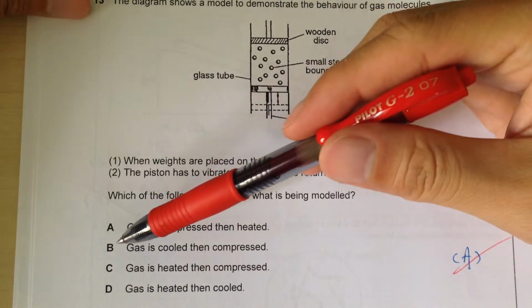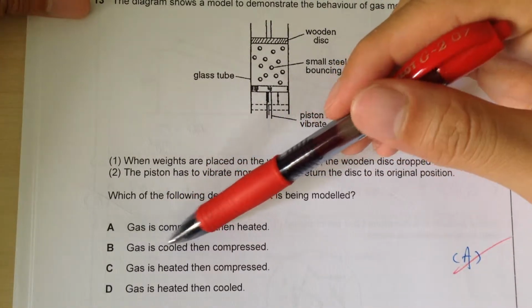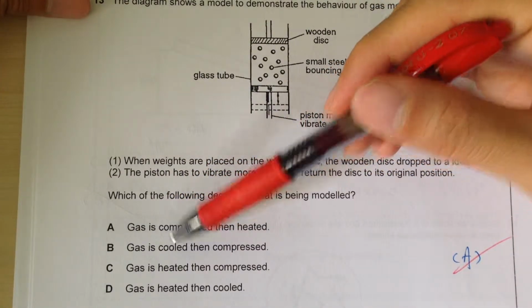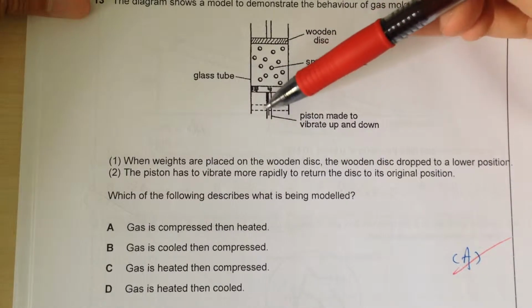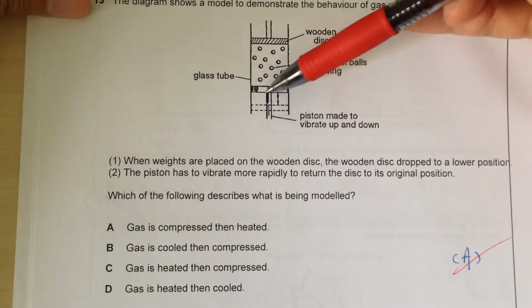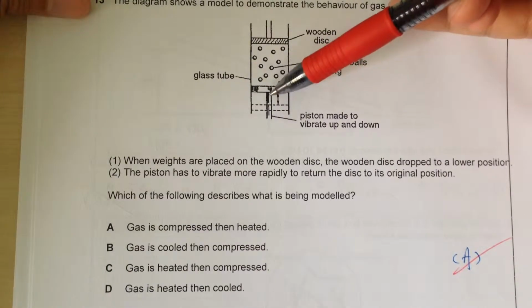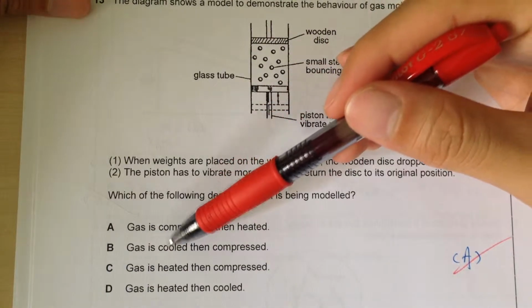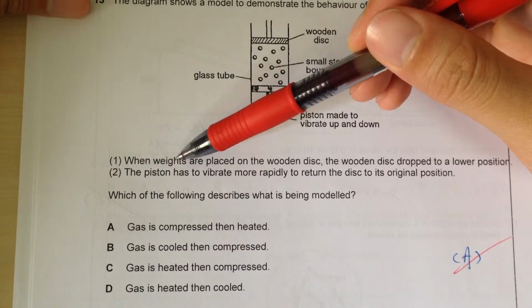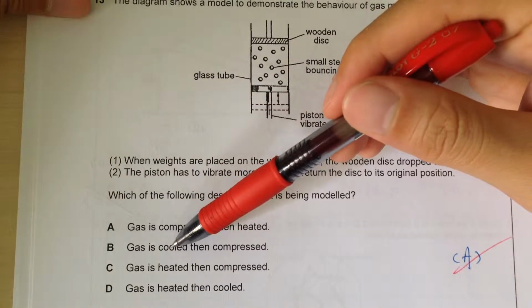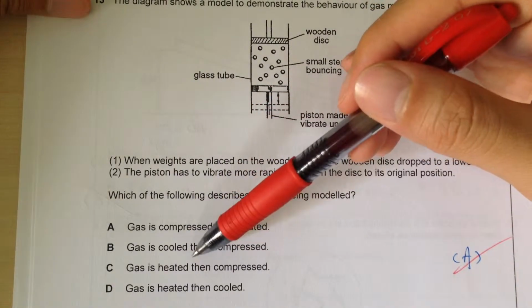Now let's look at B. Gas is cool. When gas is cool, a correct model will be the energy source should reduce its frequency of vibration or decrease its amplitude of vibration. So clearly the weight itself is not simulating that the gas is cool. So that's why B is wrong.